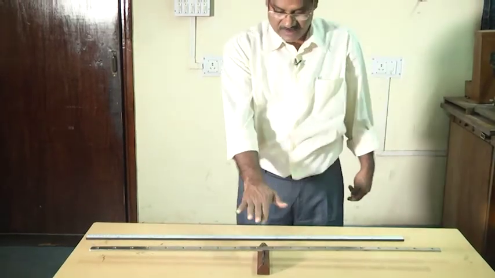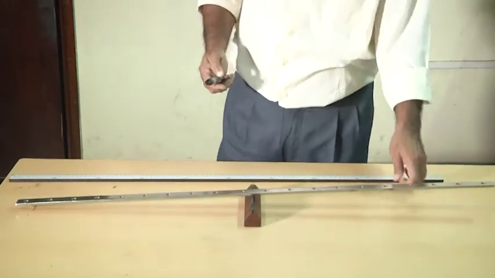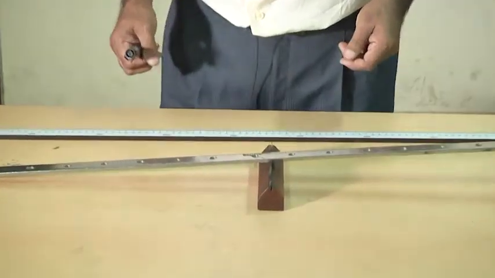Yes. So, this is the center of mass, I have to mark it. Okay.